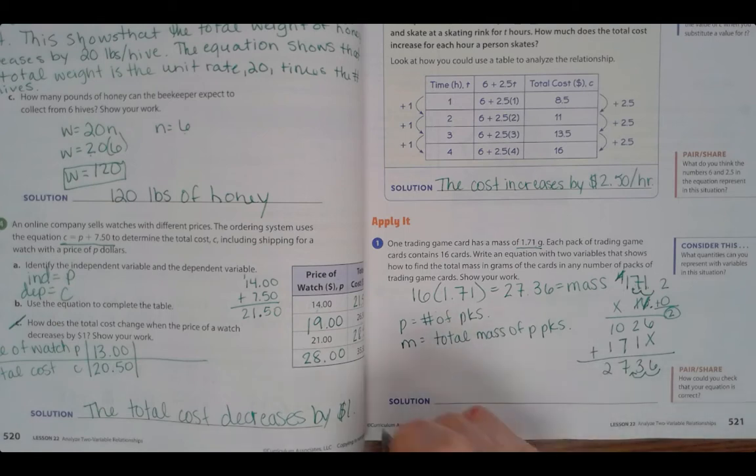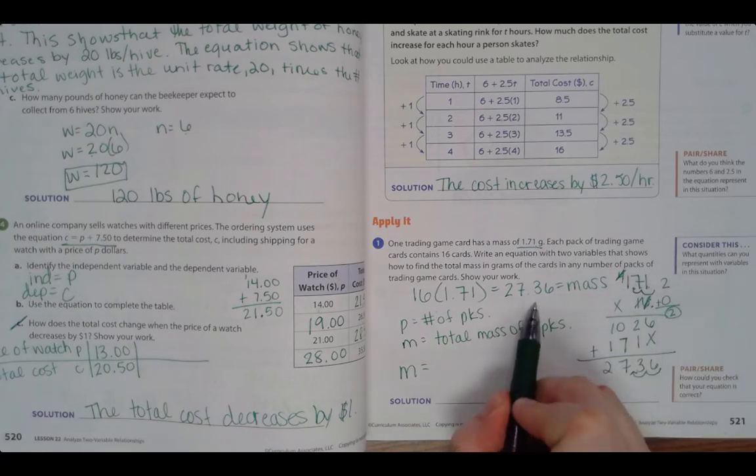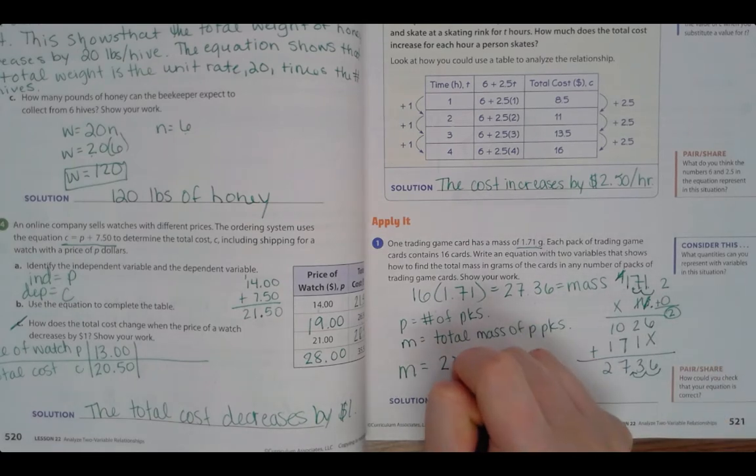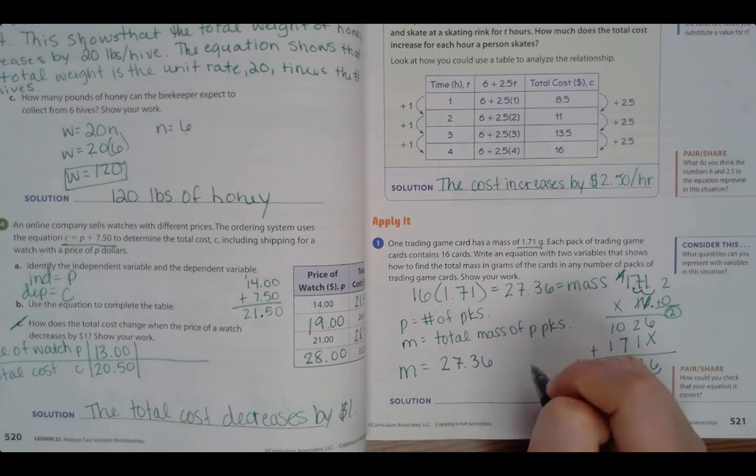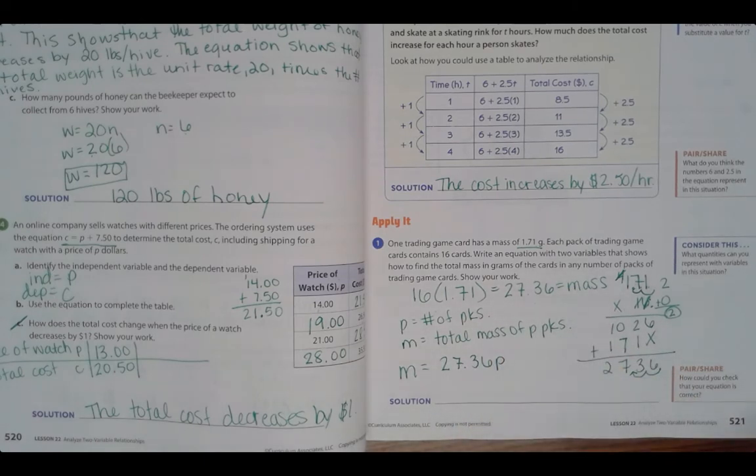So the total mass equals the mass of one pack, which was 27.36, times P. All right.